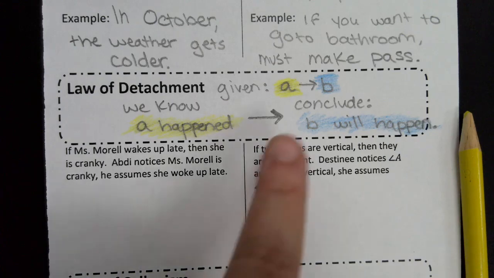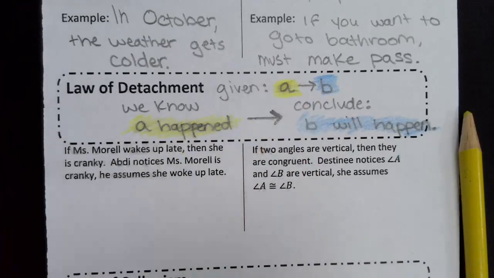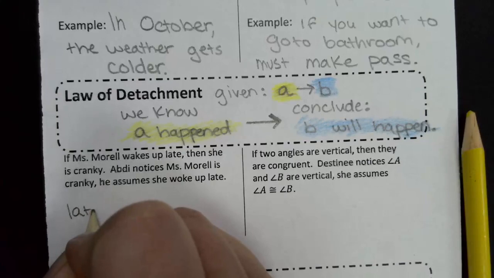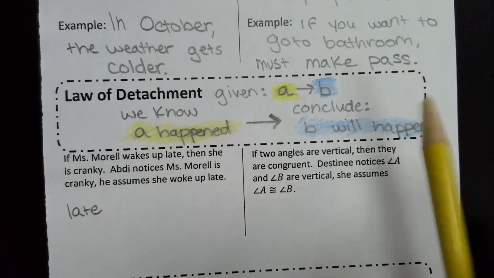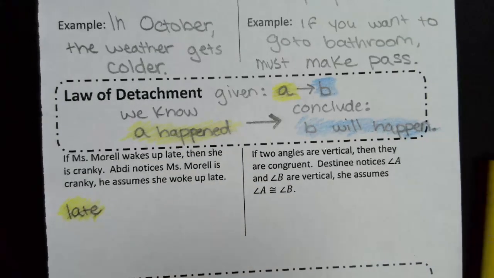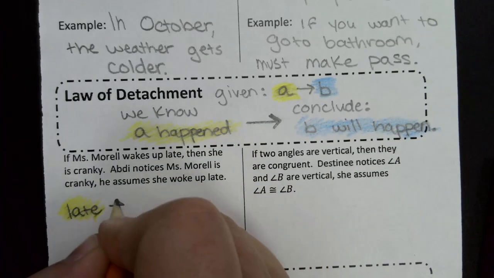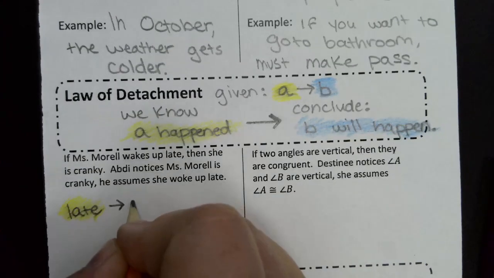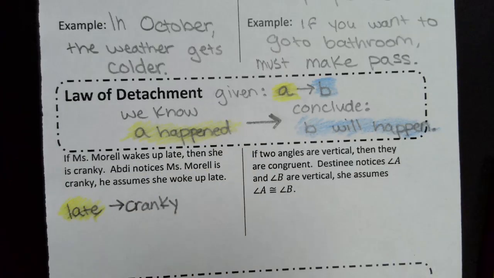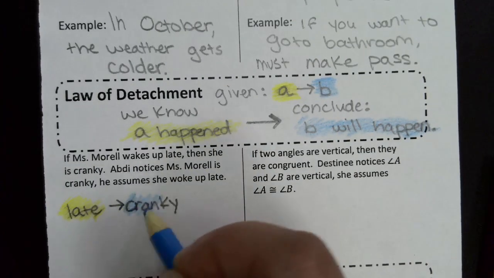So we're going to be given our A, B. Let's take a look at that first. What's our first if-then statement? Okay, so if I wake up late, that's my A. What is that leading to? Being cranky. Miss Morrell, you're never cranky. You must never wake up late. Aw. Thanks, guys. You're too sweet.